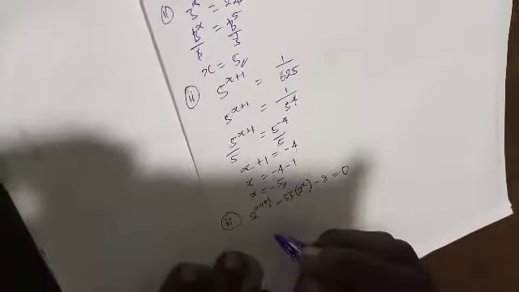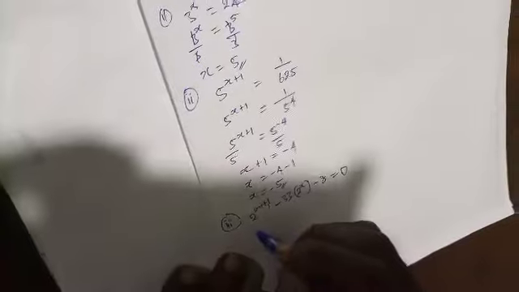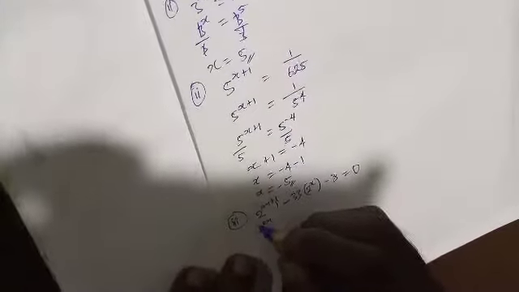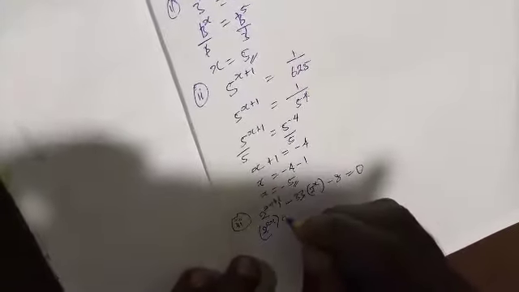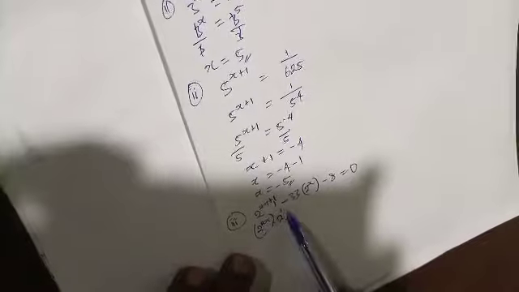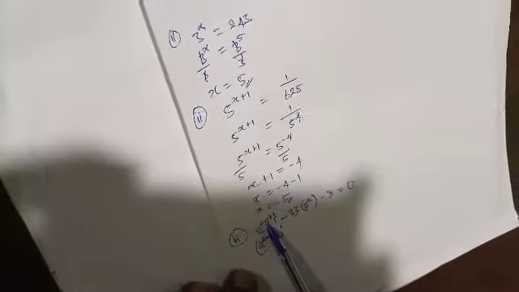The simplest way to simplify this: we have 2 raised to the power of 2x and 2 raised to the power of 1. In the law of indices, when you multiply and have the same base, you add the powers. So when you add the powers, you arrive at this.